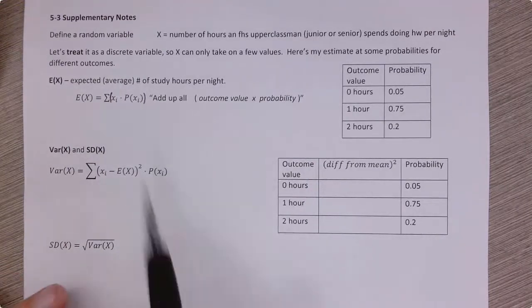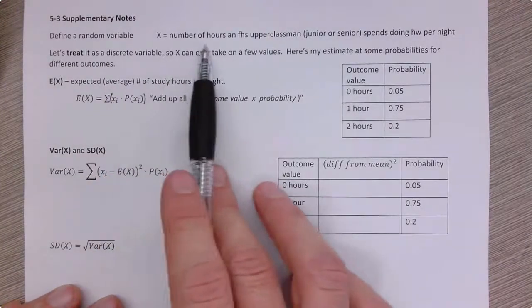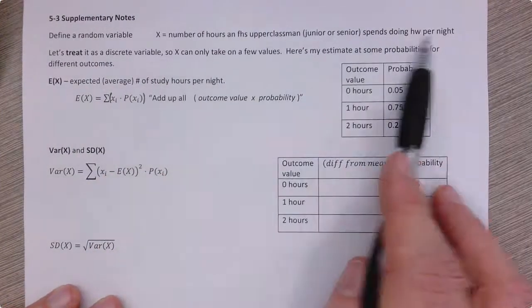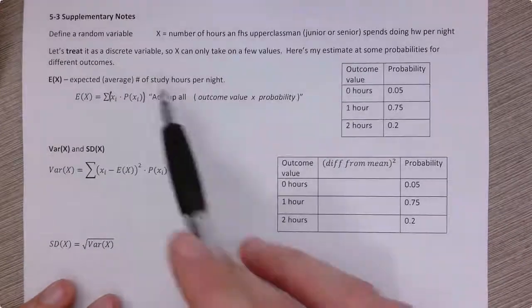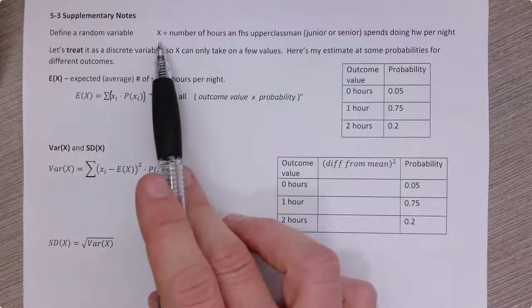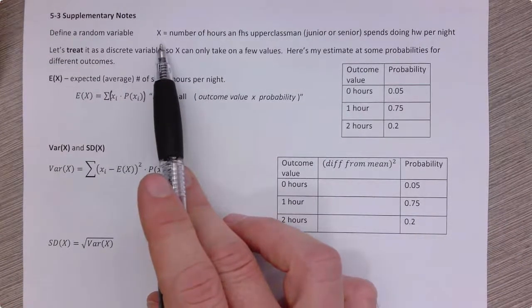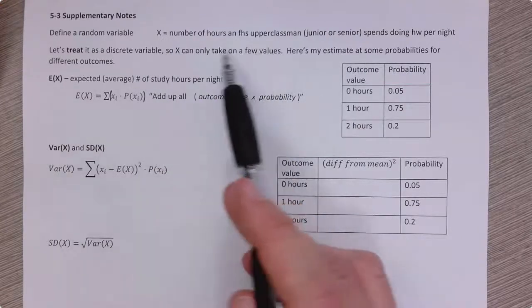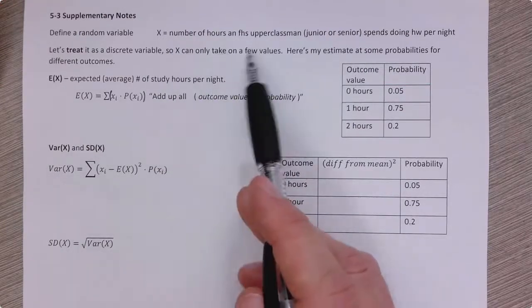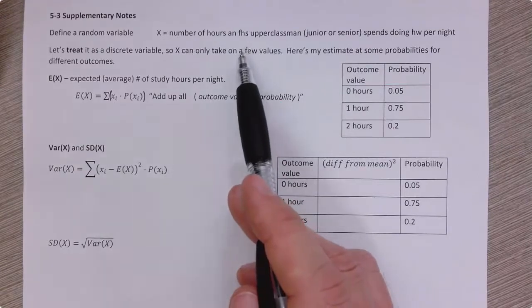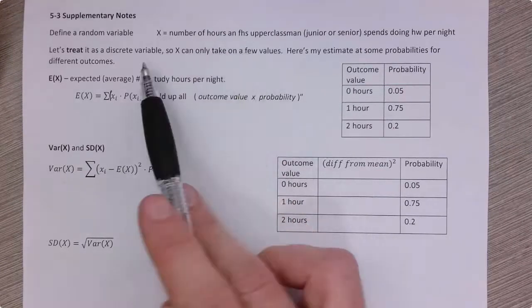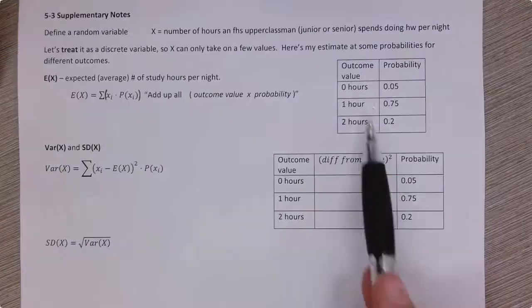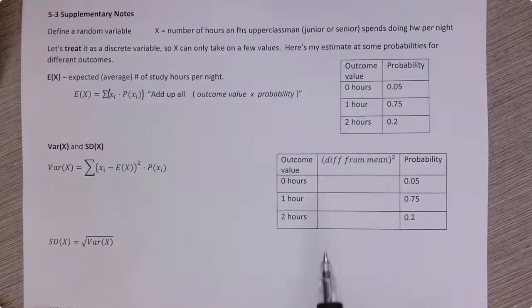And remember, when you have a random variable, like the number of hours an FHS upperclassman spends doing homework per night, the random variable doesn't have a value until there's an outcome from a random event. So the random event here would be we draw a random FHS upperclassman, and then we ask them, how many hours do you spend doing homework? And so then X has a value, and maybe they spend 0 hours, maybe it's 1, maybe it's 2.